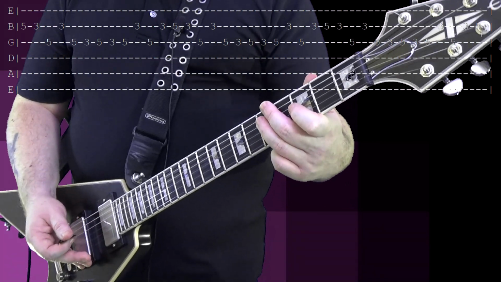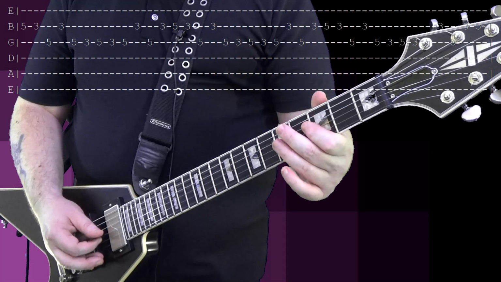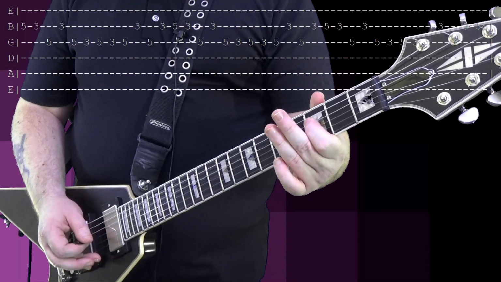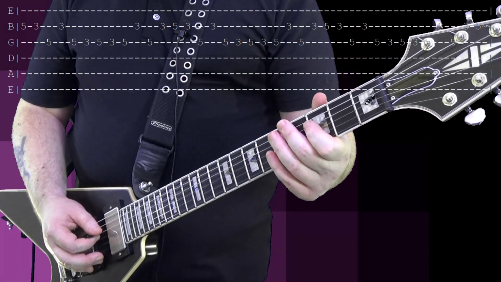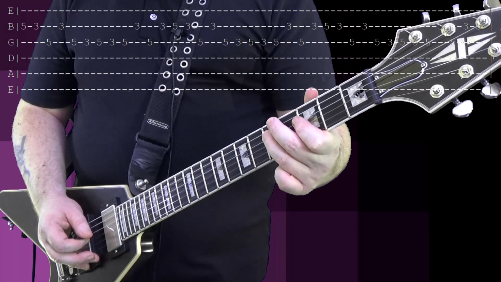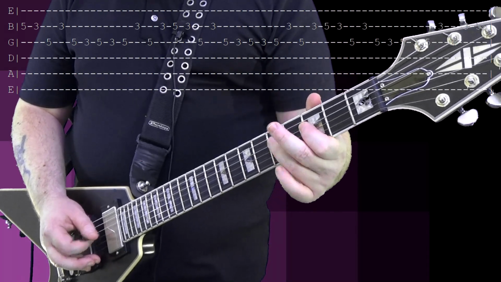And then go to the 3rd fret on the 4th string. So then go back to the 5th fret on the 4th string. Back to the 3rd fret on the 4th string. Back to the 5th fret.